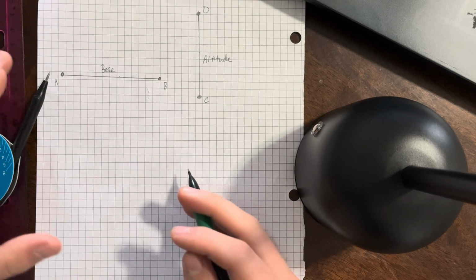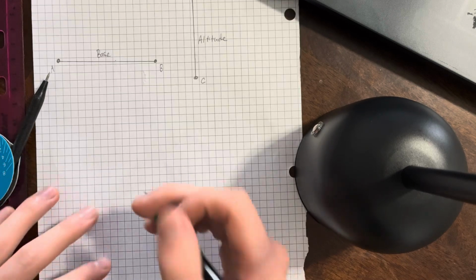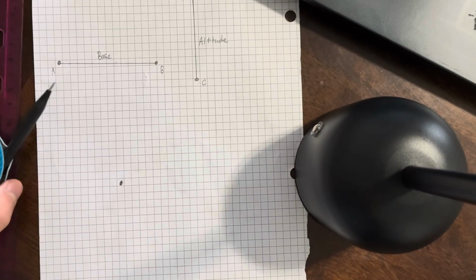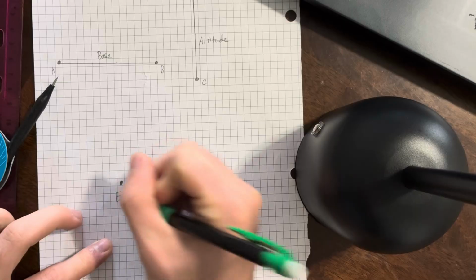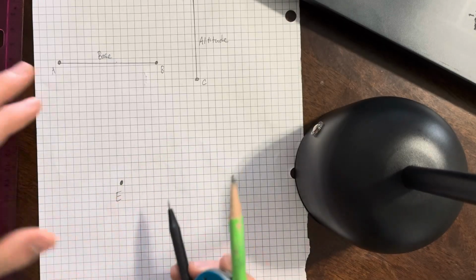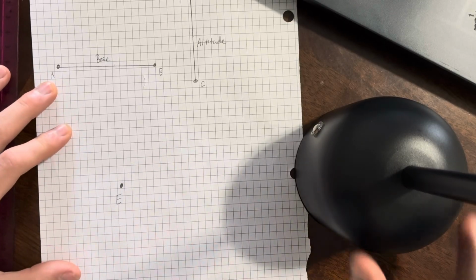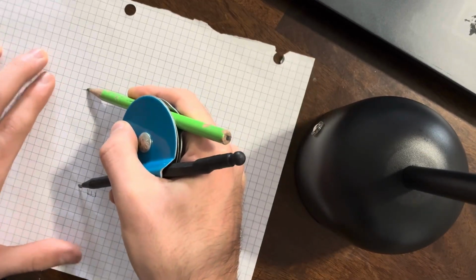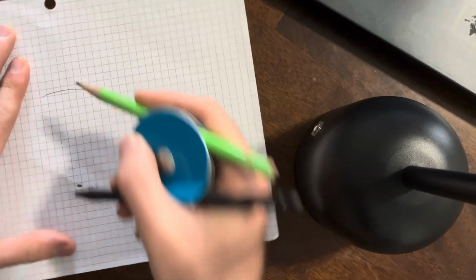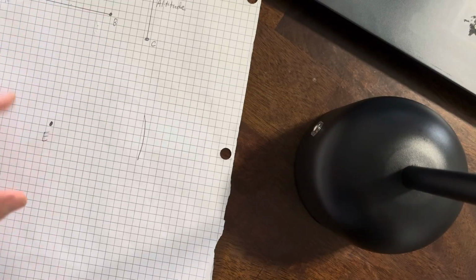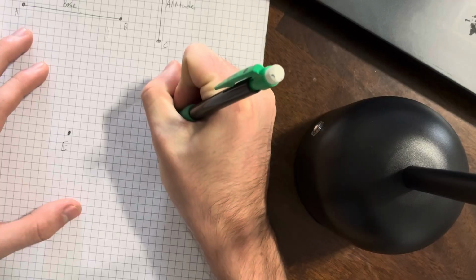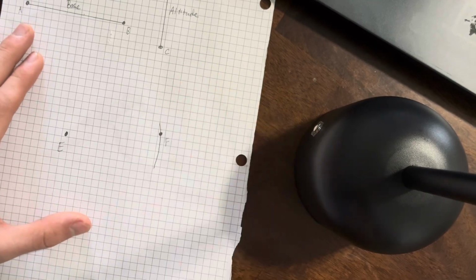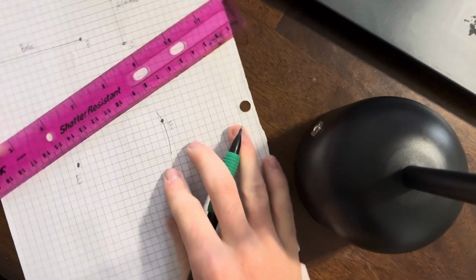And I'll add my first point. This first point will be one of the vertices of our triangle. It doesn't matter where I put it. I'll add it about there, and I'll label this point E. Using the compass, I'll center it on my point E and add an arc that extends from point E. Now any point I add on this arc will be the same length as the base. So I'll choose this point right about there. I'm going to label this point F. And then using my ruler, I'll connect these two points.